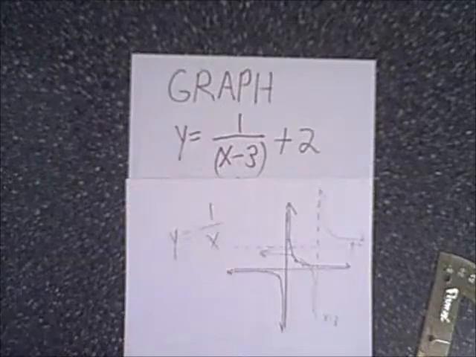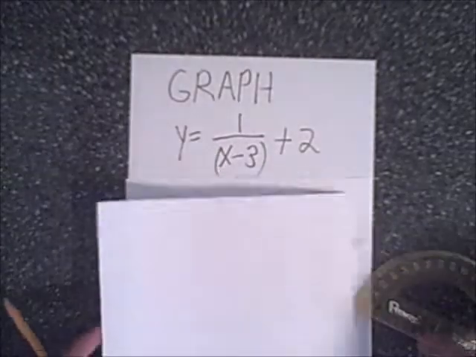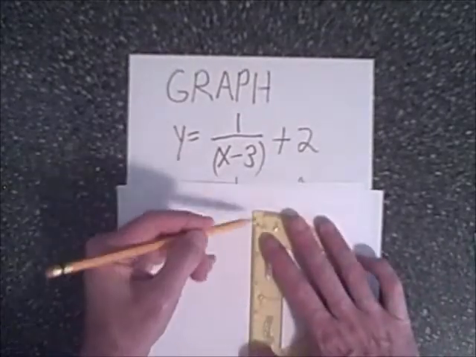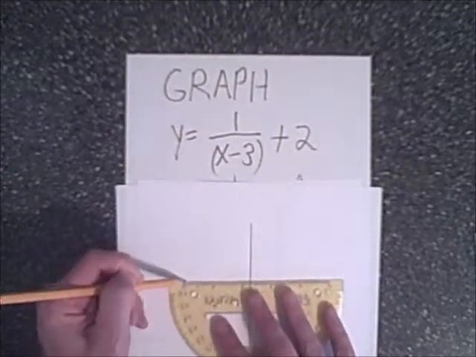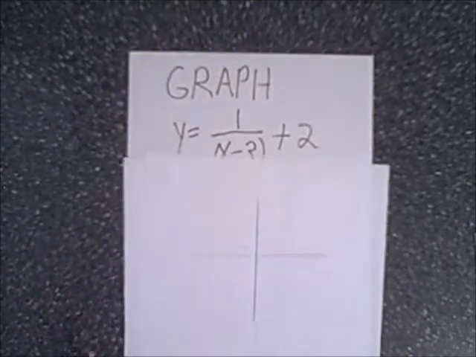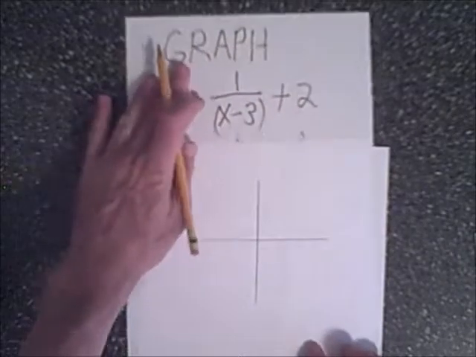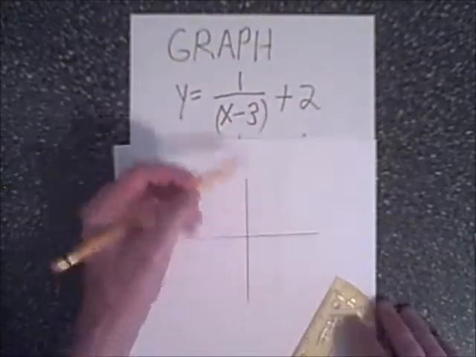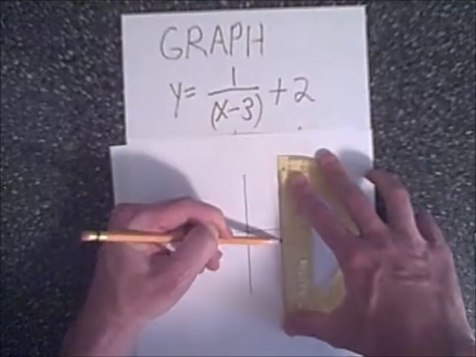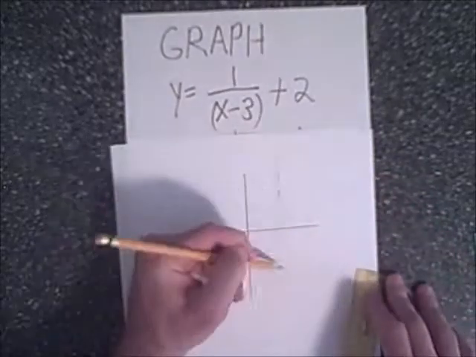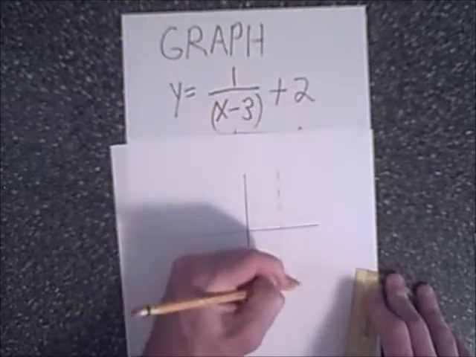So let's do it one more time by itself. Okay, we have our y-axis, we have our x-axis. Okay, and we're going to put our asymptote. Our vertical asymptote is going to be x equals 3. So this is x equals 3.